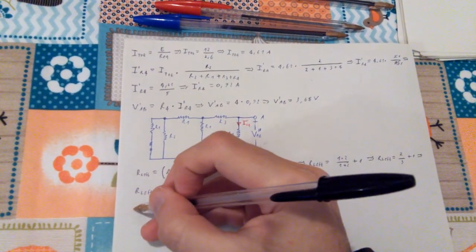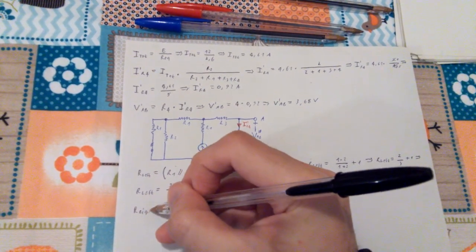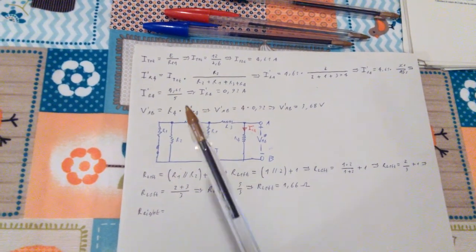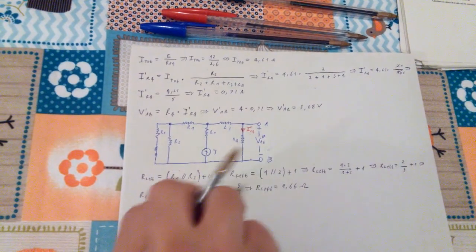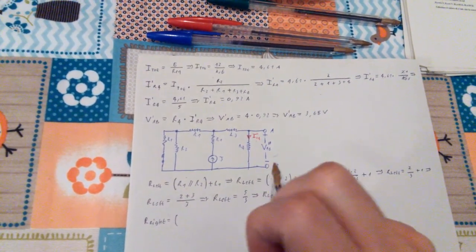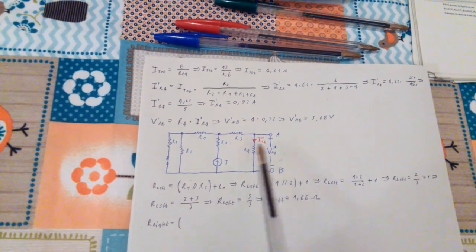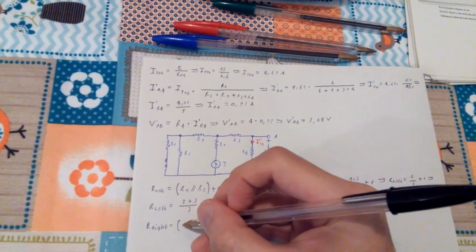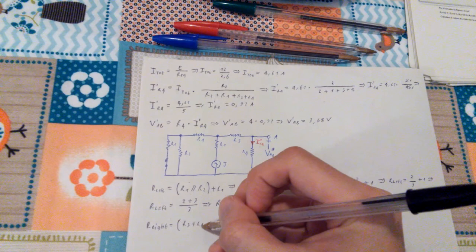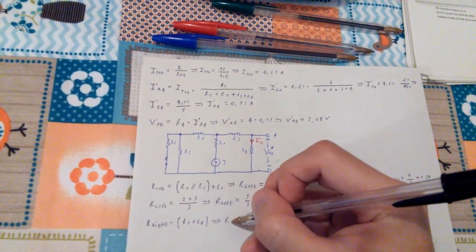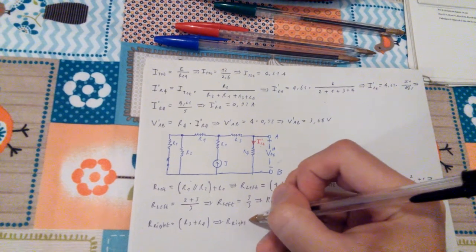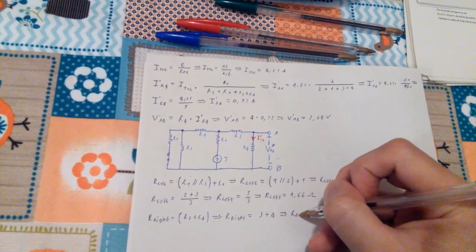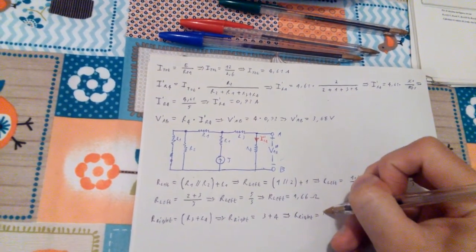And now I'm gonna find R right. Is it clear what I'm doing? Like R1 parallel with R2 plus R1. And now R right, so on the right hand side, I will basically have R3 plus R4. Okay, so those two only. So again, if I plug numbers into this, I have 3 ohms plus 4 ohms, which is gonna give me 7 ohms.